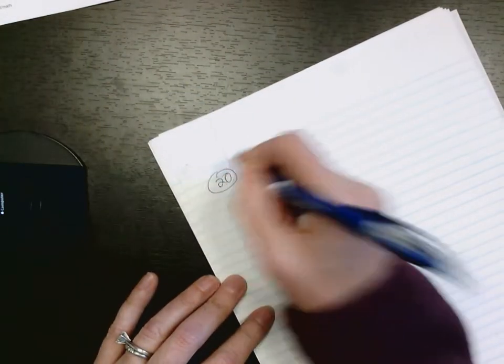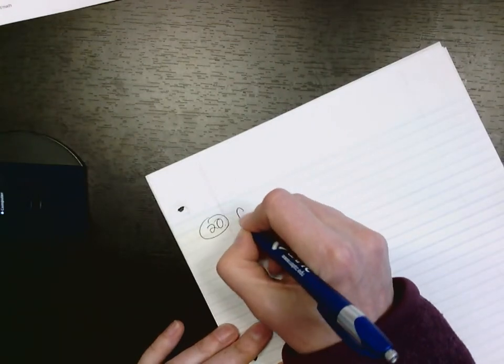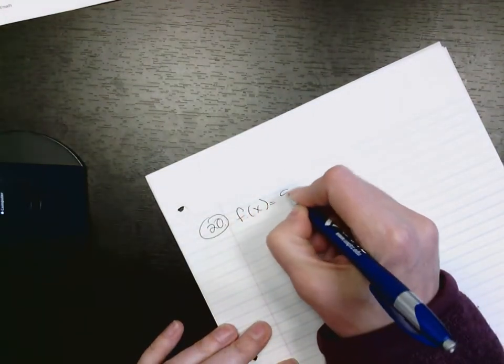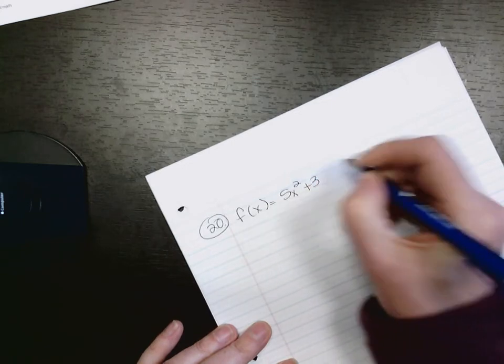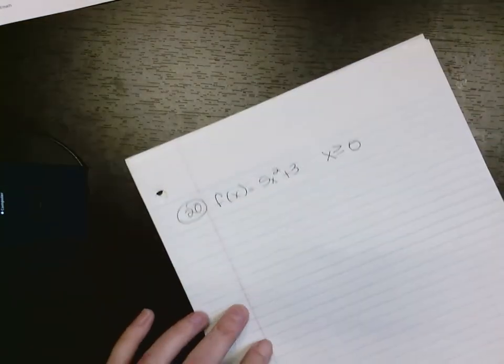All right, number 20. So f of x equals 5x squared plus 3, but it only wants me to use the part of the graph where x is greater than 0.